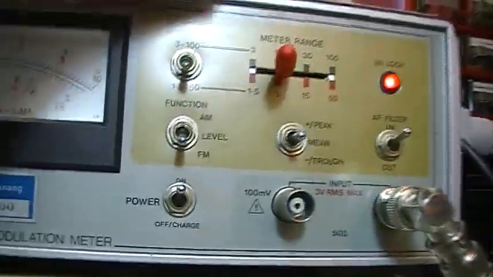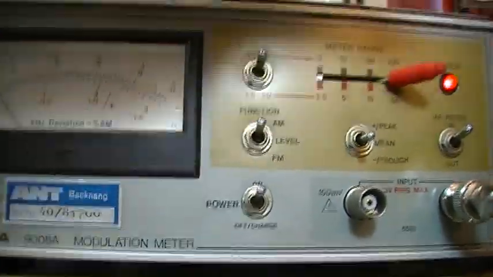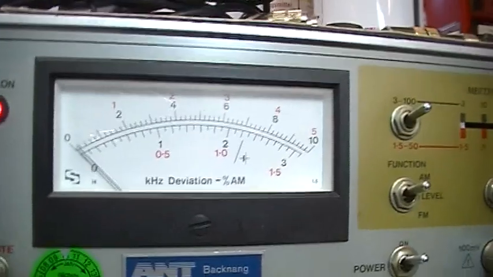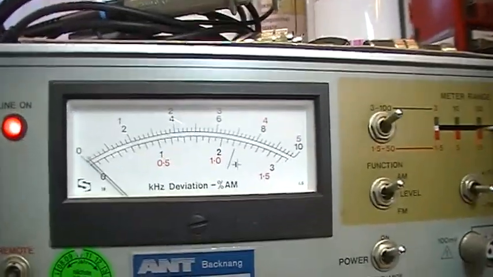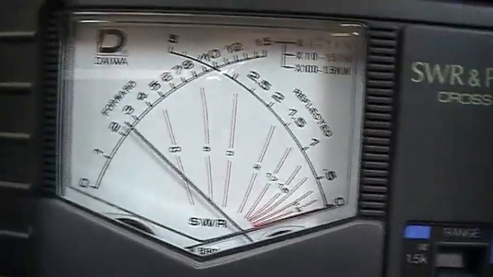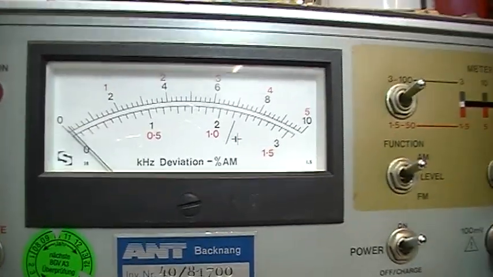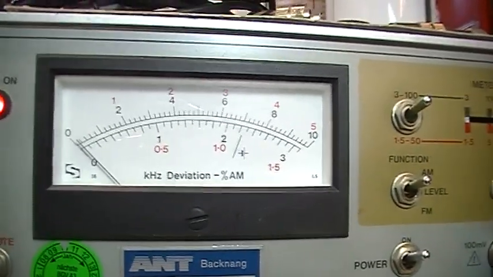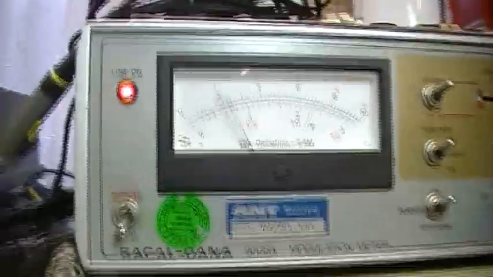So let's change my meter to AM and see if we have any audio. So keying is okay, but there is no audio at all on AM.